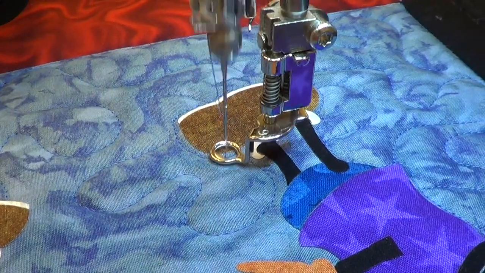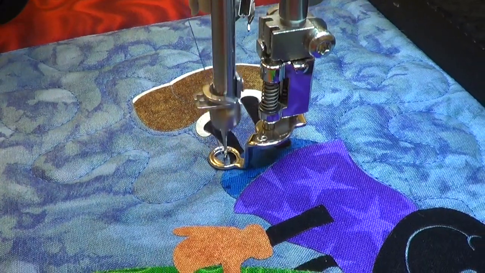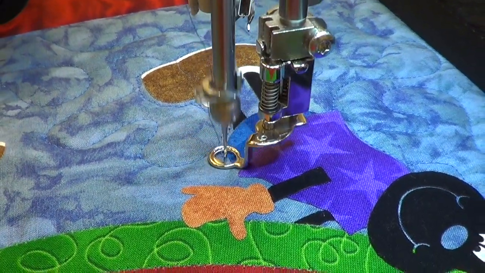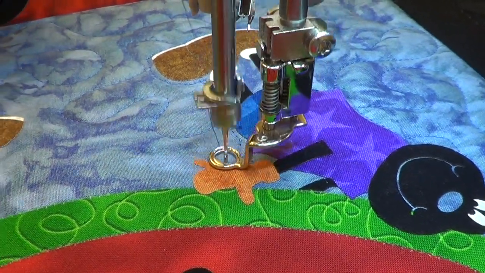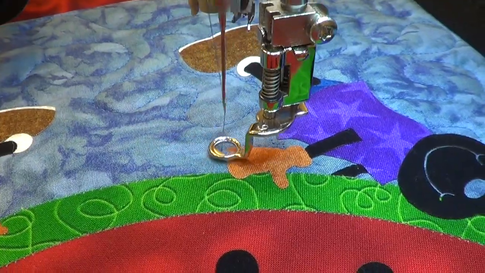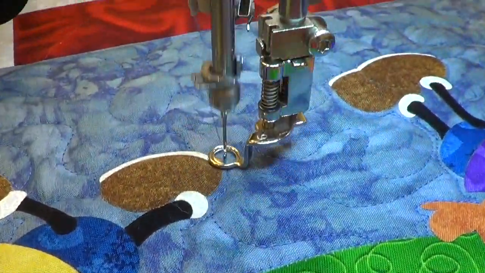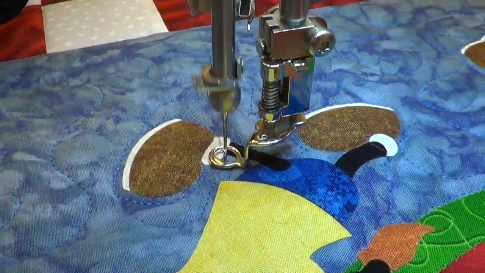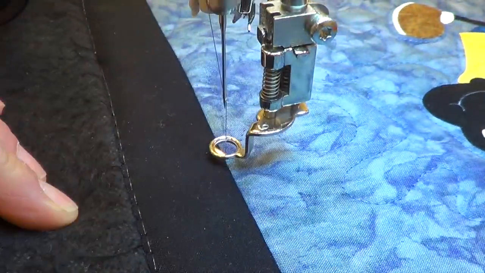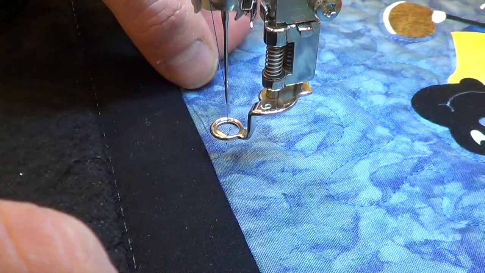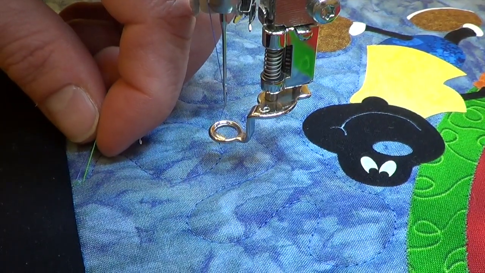You can see how it's going along this boundary, and it's going to pick up the design and make sure that it nests properly, even in this little interior section. We'll pull up our bobbin thread.